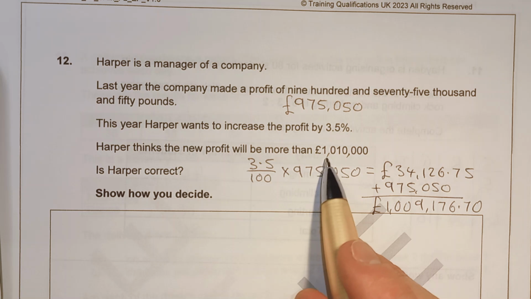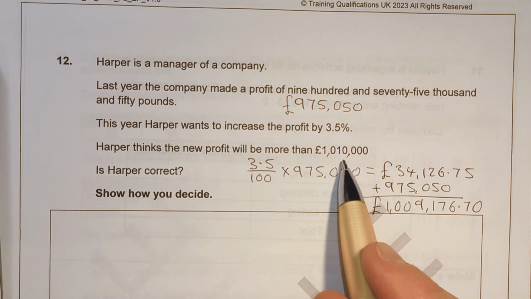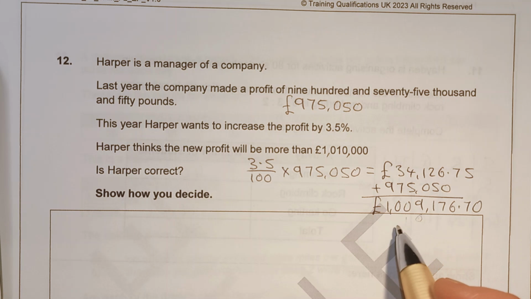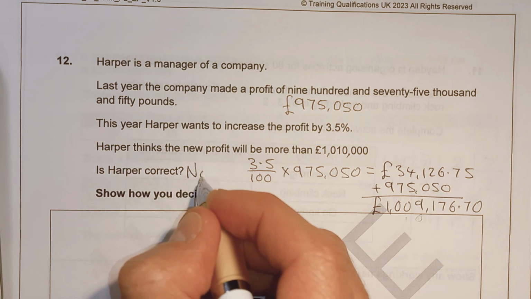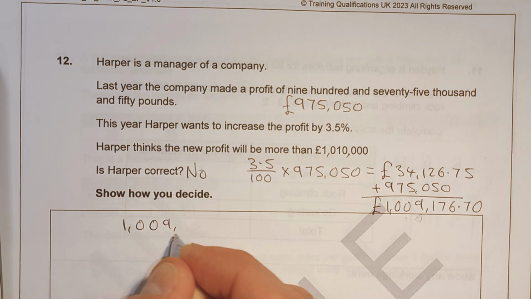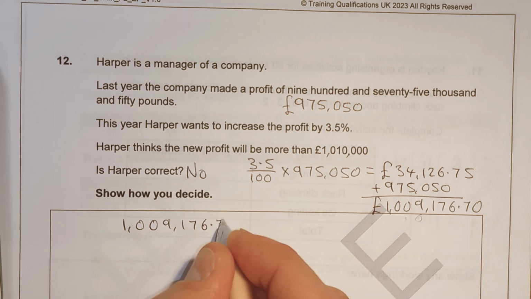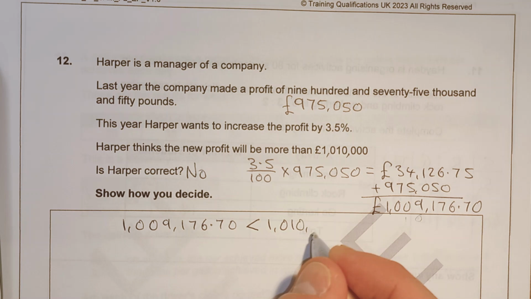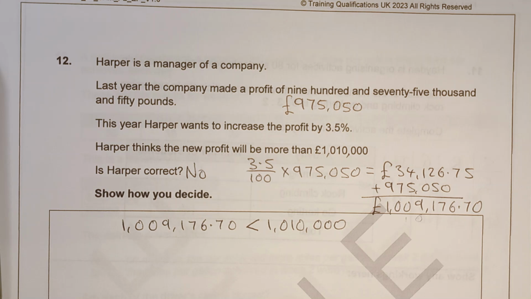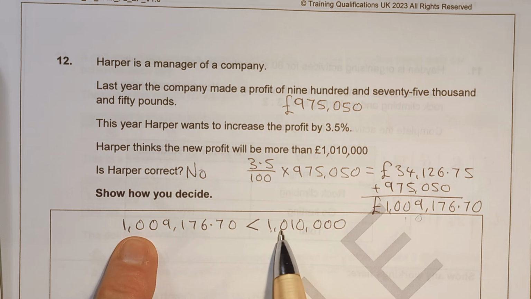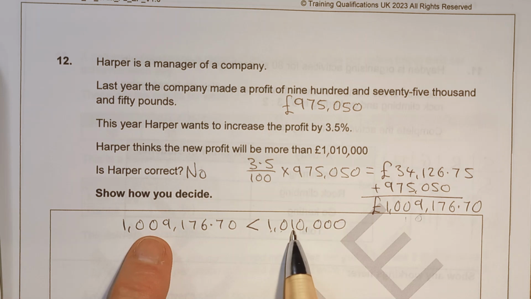Is it more than £1,010,000? Well, actually, 10 would be slightly bigger. So, is Harper correct? No. So, just to write it out, we're saying that £1,009,176.70 is less than £1,010,000. And if you want to compare, we've got the same number of millions, same number of hundreds of thousands, but this has got 1/10,000, this hasn't got any.